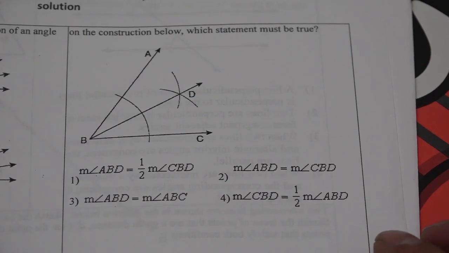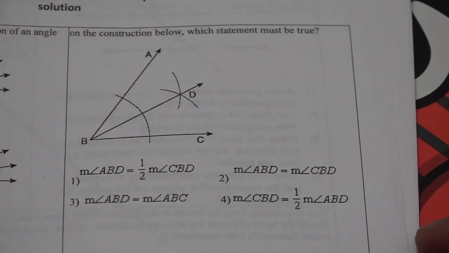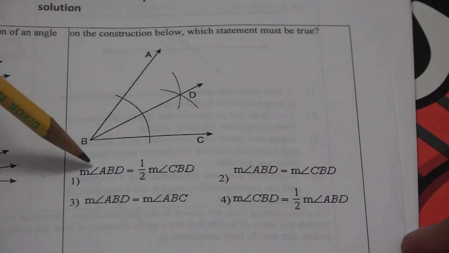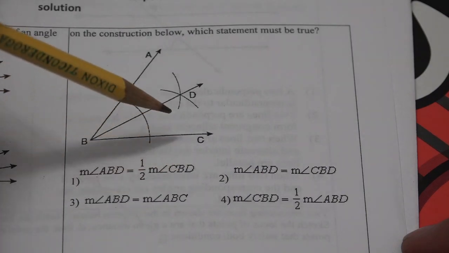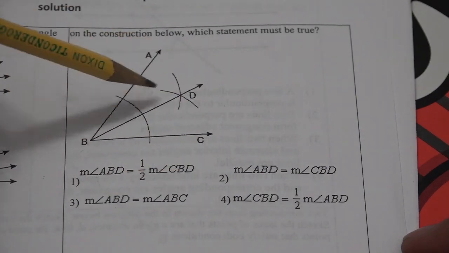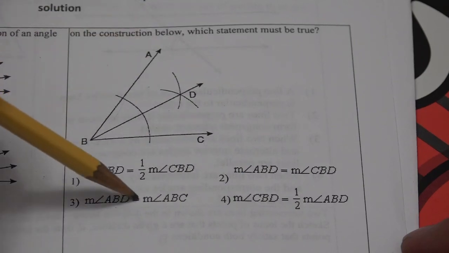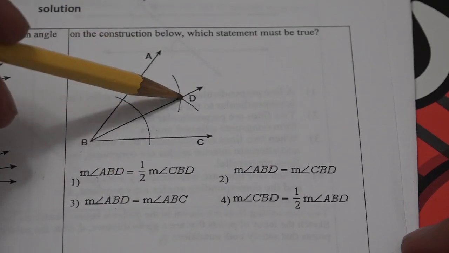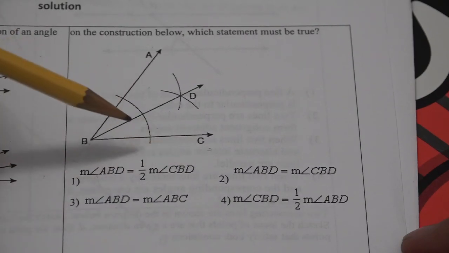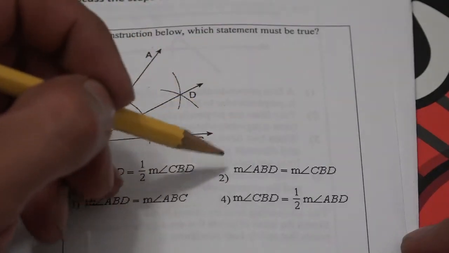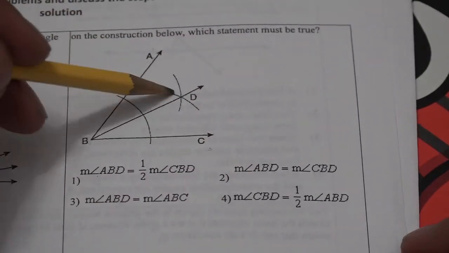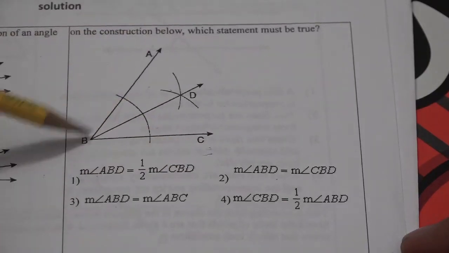All right. So which statement must be true? So this is the angle bisector. We already know that. So which one of you has the right answer? ABD is half of CBD. CBD. This is not half of this, no. ABD congruent to ABC. Sure, yeah. Right. ABD is equal to CBD.